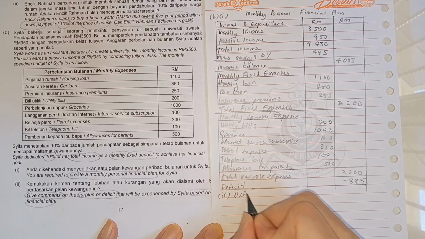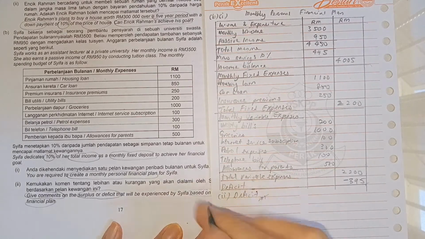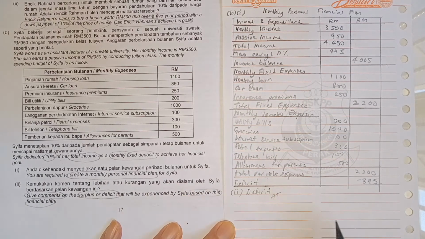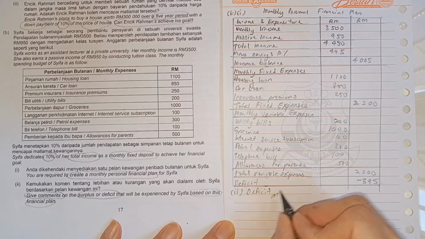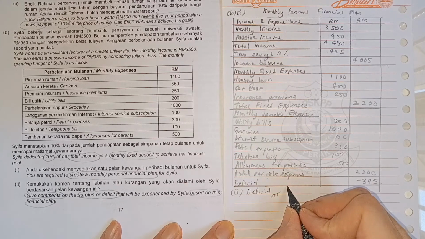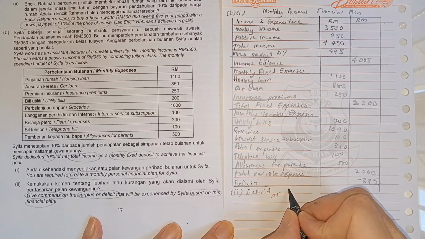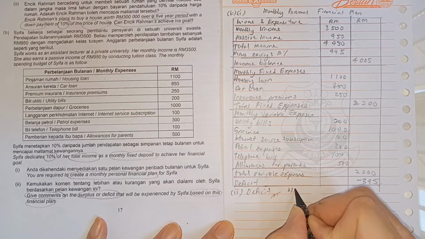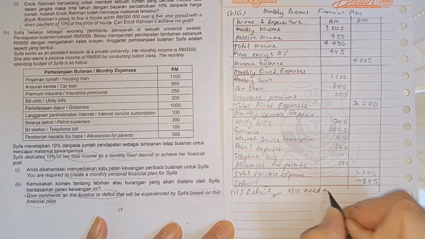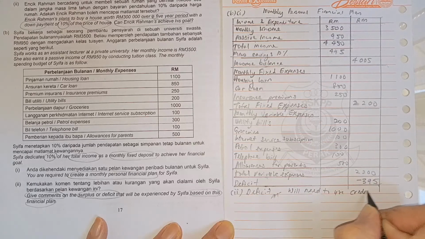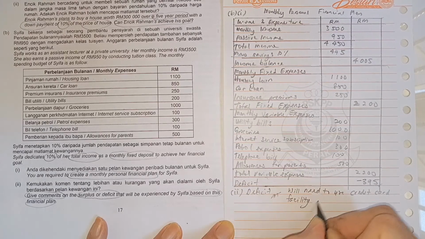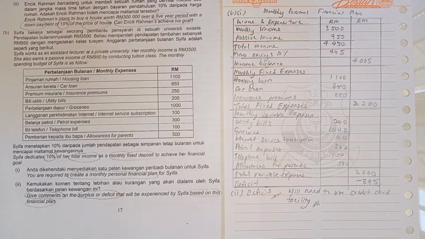Deficit. Okay, that will be experienced by Shifa based on this financial plan. So the deficit, you must give the reason, must give comment, because you want to give comment on the deficit or surplus. So if deficit, will need to use credit card facility. If surplus, that means you can save it, save for emergency use or invest.